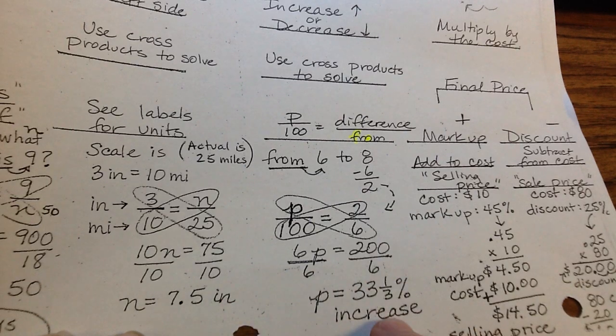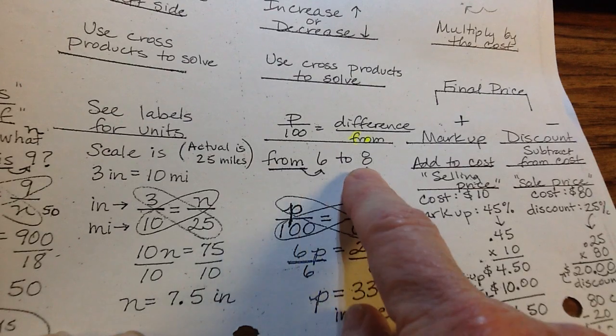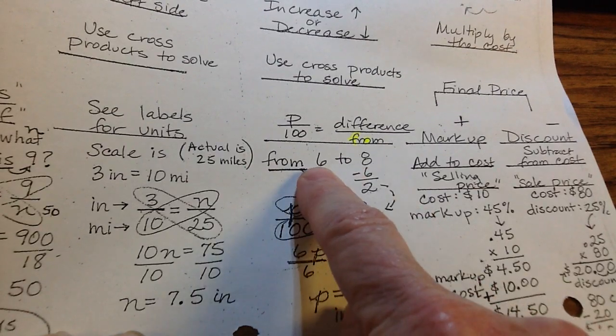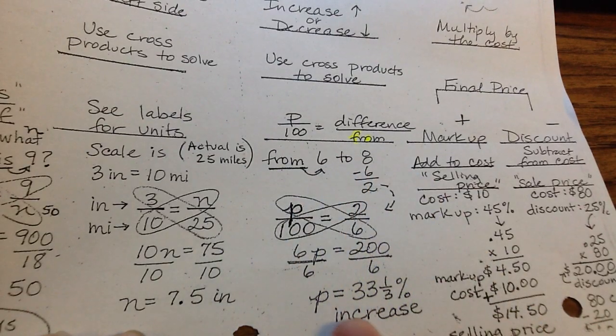So we did that. The answer is 33 and 1/3%. But wait, there's one more step. Did the price go up or did it go down? Well, in this case, it went from 6 to 8. So the price went up. That is called an increase.